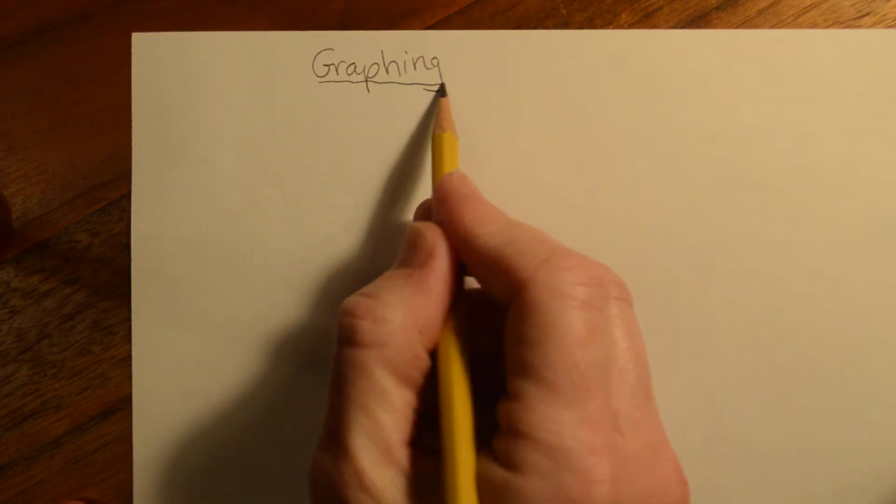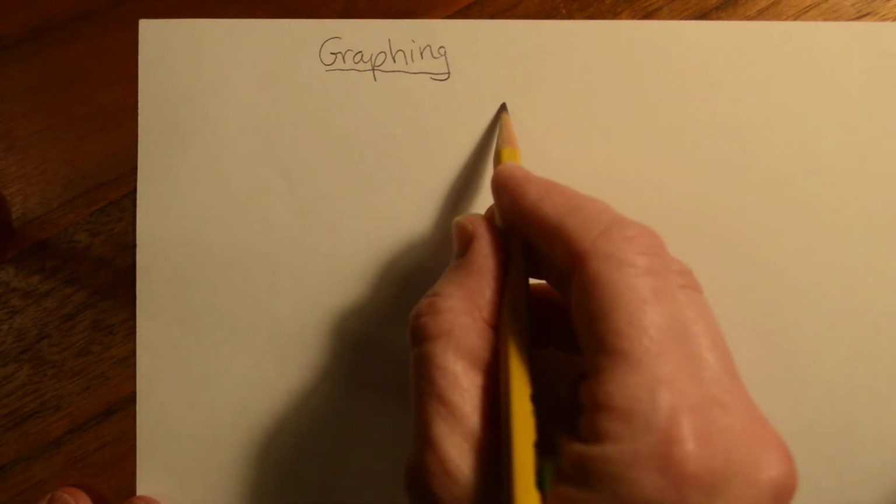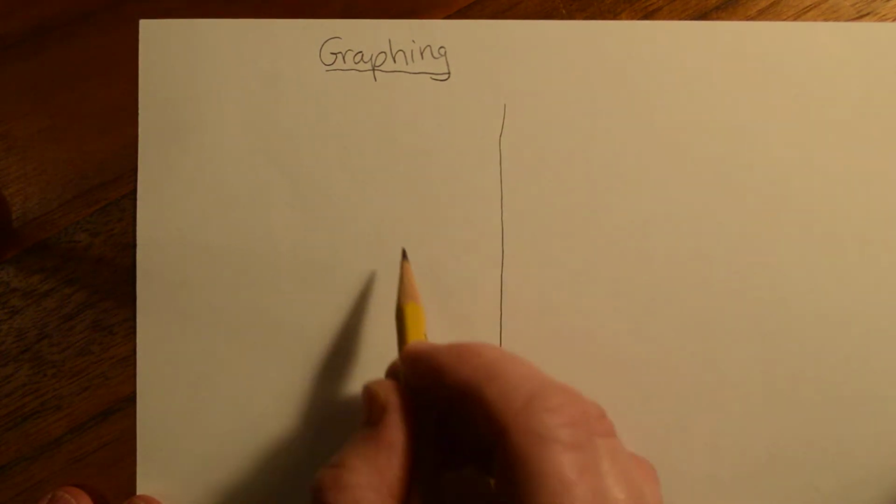Hey guys, I just wanted to remind you of a couple things before you do your test packet, and the first thing was graphing. You did this last year with Mrs. Nakla, but I just wanted to give you a little bit of a refresher since I don't believe that we've really done it at all this year. So if you remember, you're going to have two axes.